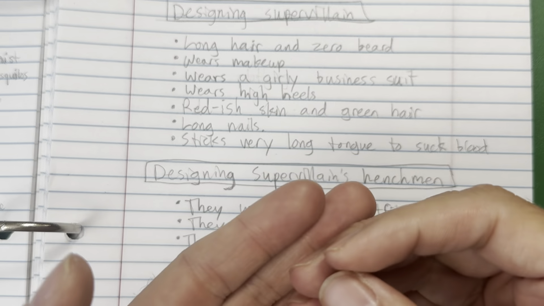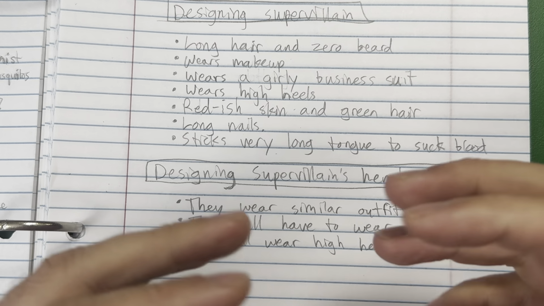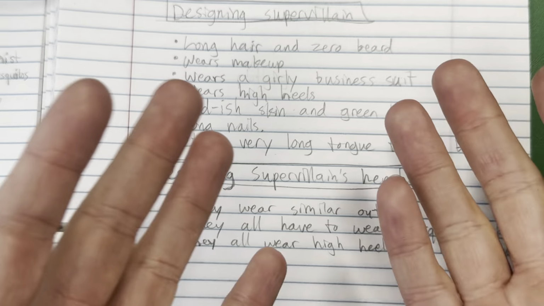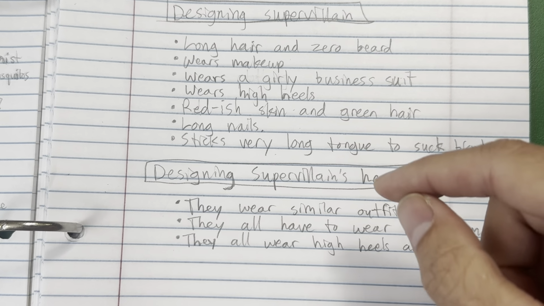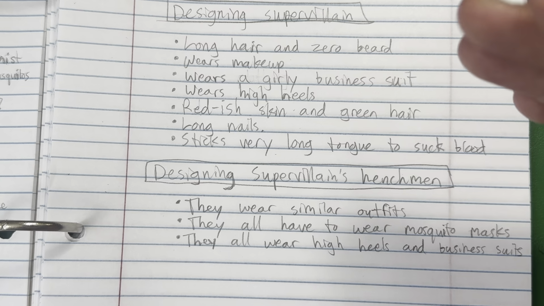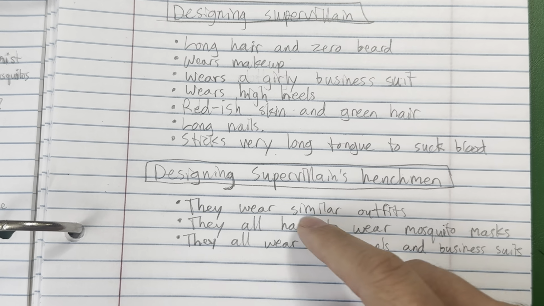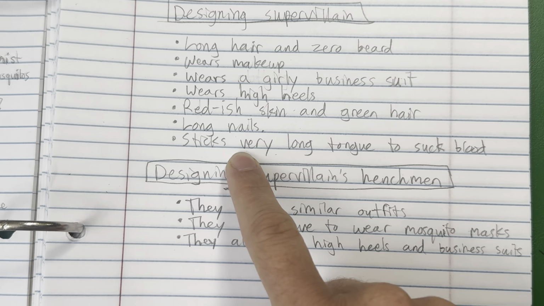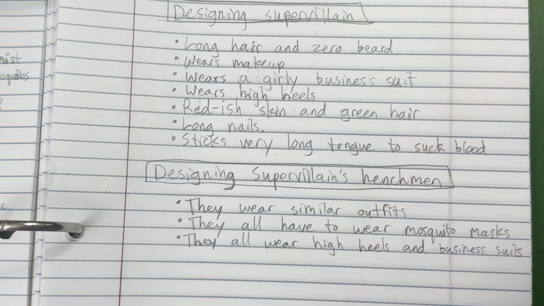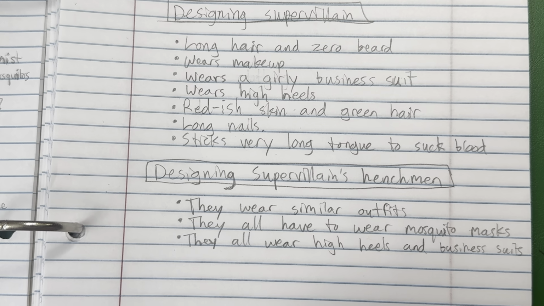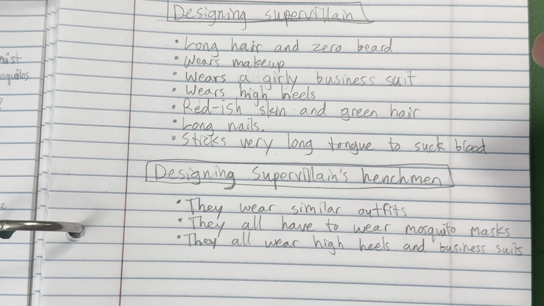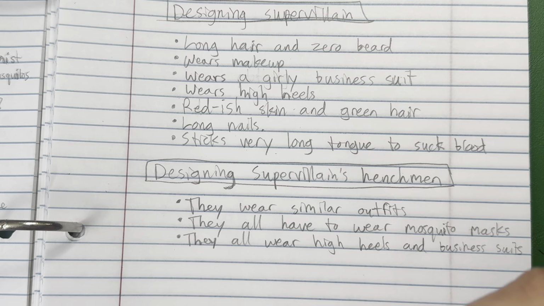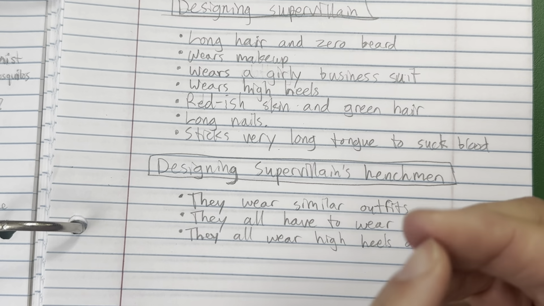I use green hair because he has venom in his nails, or his fangs, or something sharp, and it has venom in them. So green hair is a sign of something toxic, like venom. And he has long nails, and he sticks out a very long tongue to suck blood. So it could be his tongue that's giving venom to victims, or his nails. I would say his nails would be better because they have venom inside.